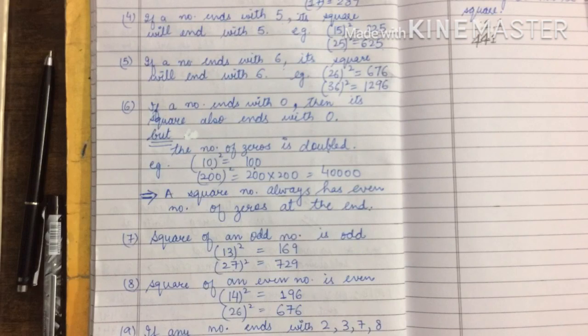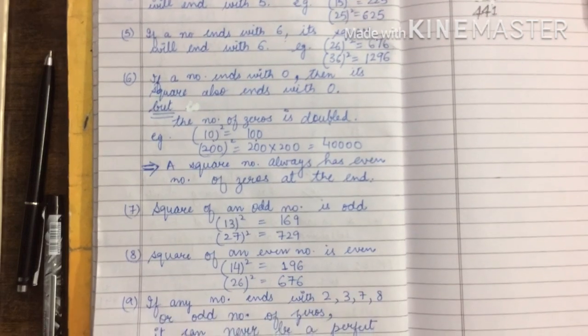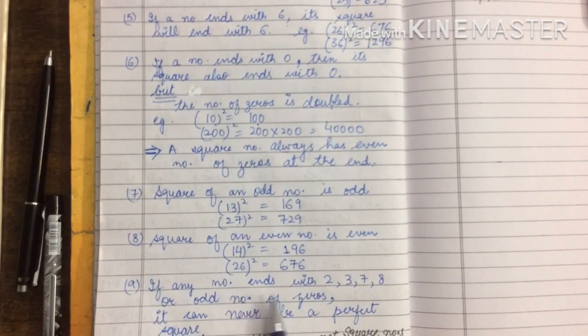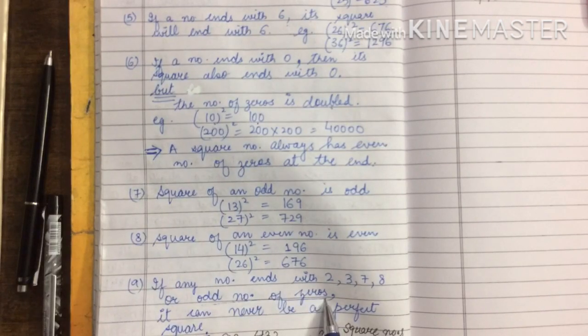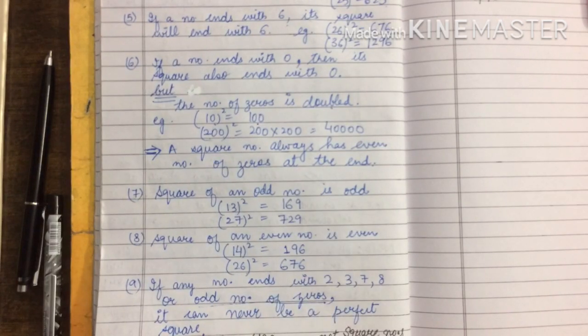Now the most important result that we have is, if any number ends with 2, 3, 7 or 8, or an odd number of zeros, then what can we say about that number? That those numbers which end with any of these digits, or which end with an odd number of zeros, can never be a perfect square.